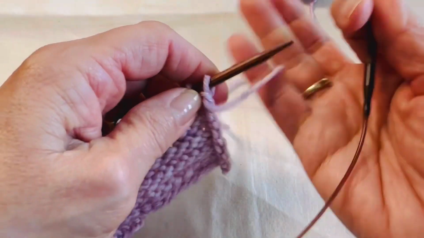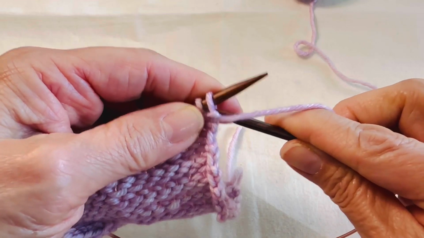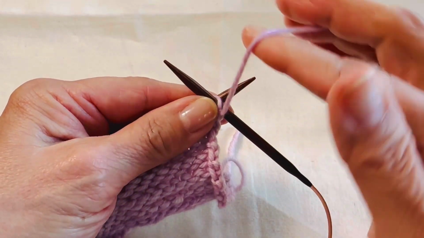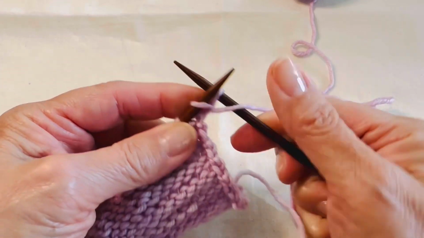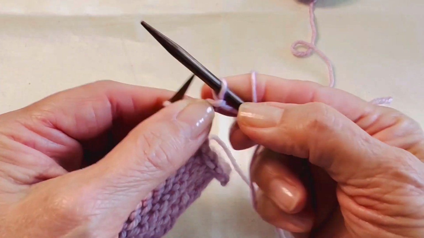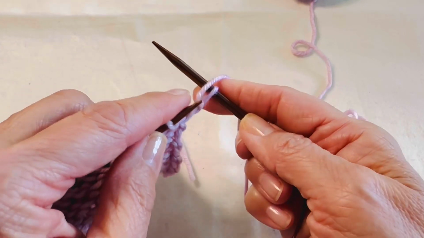So let's look at what happens when I purl. If I'm purling conventionally, my needle goes in and the yarn goes over and then pulls through. And that gives me a stitch where the right leg is on the front of the needle and the left leg's on the back.